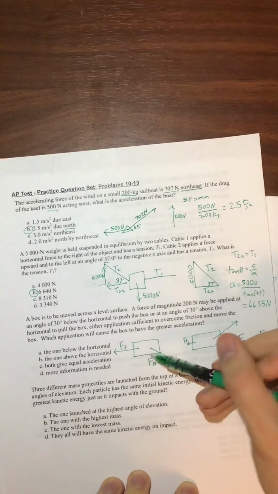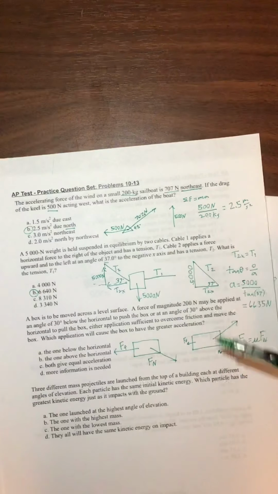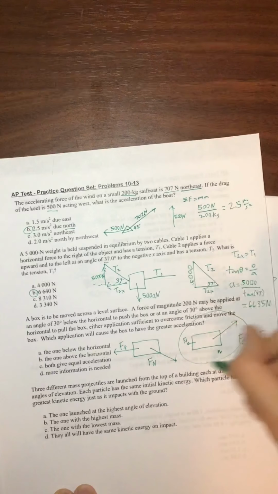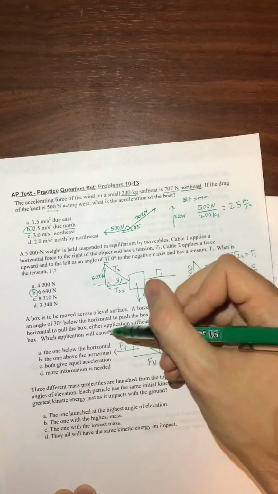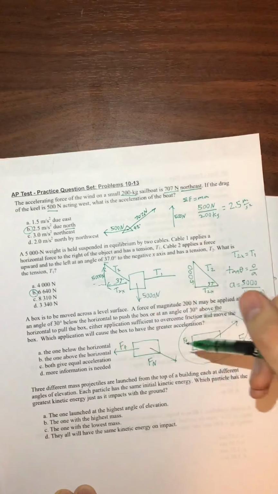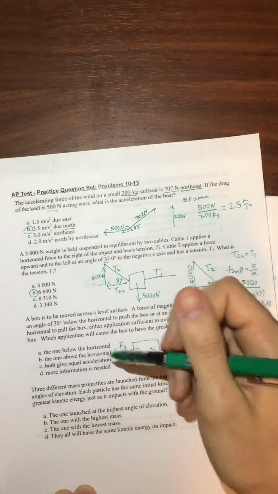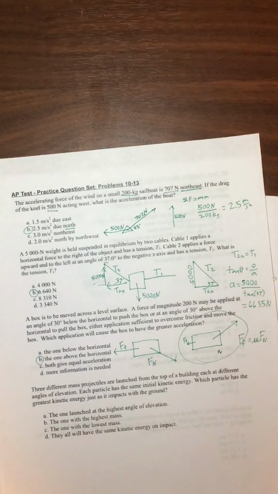This one's going to be slowed down and therefore not accelerate as much. So this one with the upward force is going to have the larger acceleration. So which application will cause the box to have greater acceleration? The one above the horizontal. So that's B.